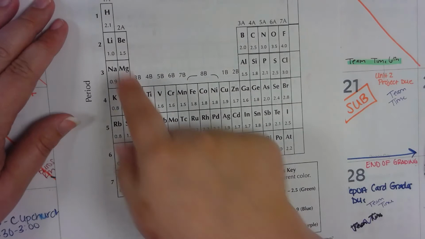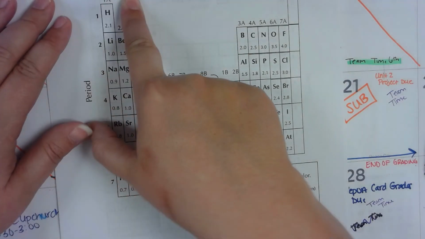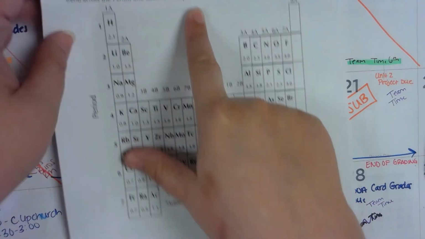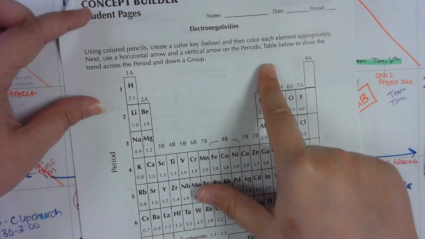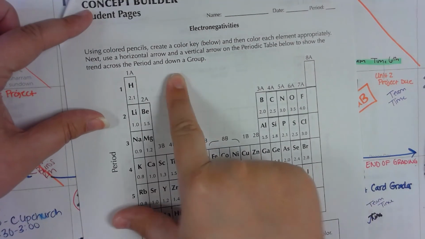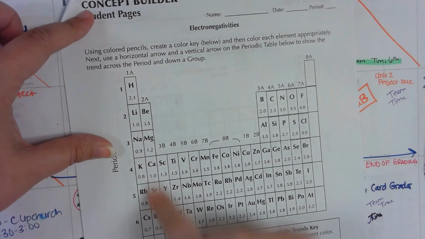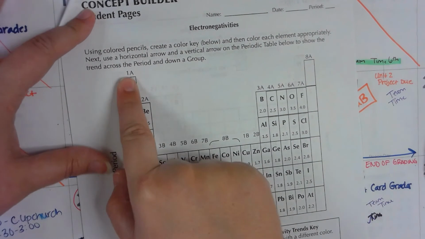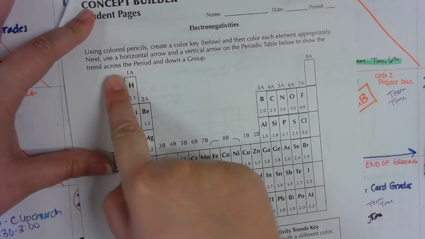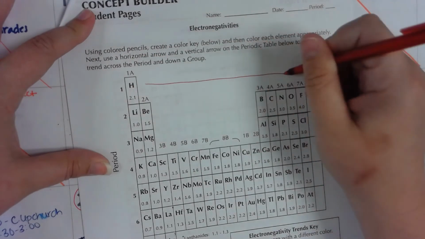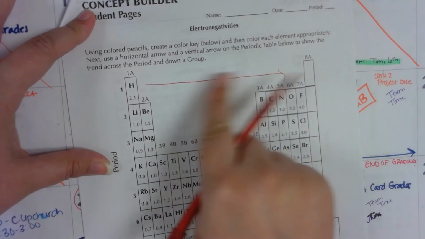And then once again, you're going to use a horizontal arrow and a vertical arrow on the periodic table to show the trend across the period and down a group. So periods once again go this way, groups go this way. So when you draw this arrow, whichever way you drew it, make sure you put whether this arrow means increase or decrease.